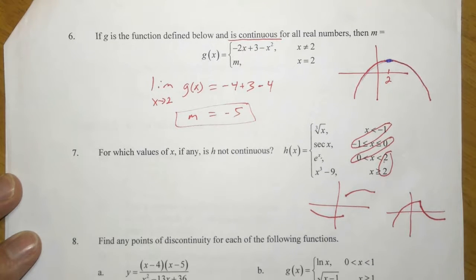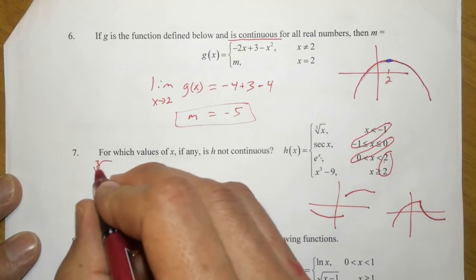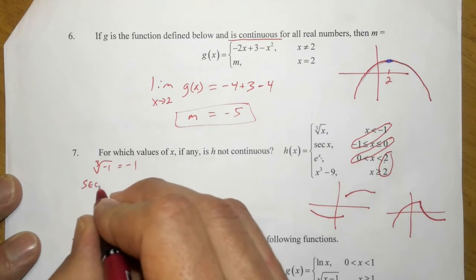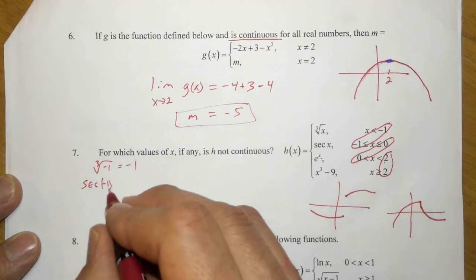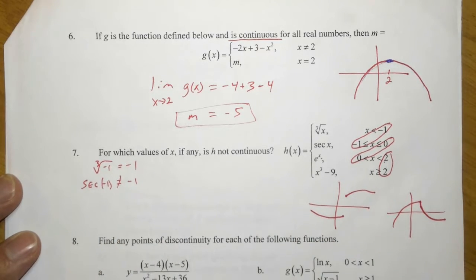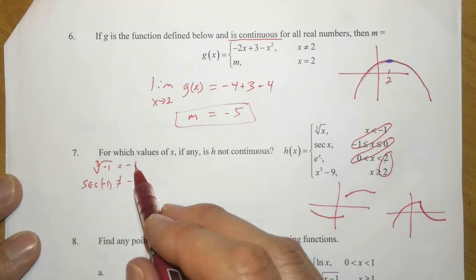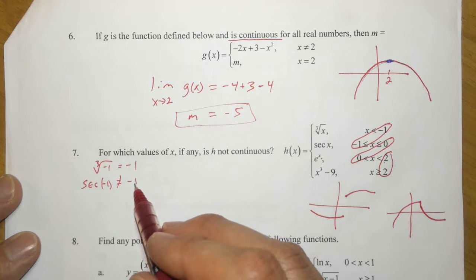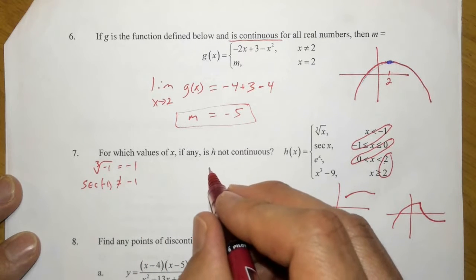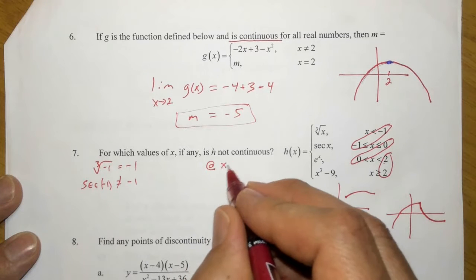Let's start with negative 1. The cube root of negative 1 is equal to negative 1. Secant of negative 1, you might have to go onto your calculator for. It's some messy decimal, but it's definitely not equal to negative 1. So the limit from the left is not the same as the limit from the right. Therefore, the limit doesn't exist. And if the limit doesn't exist, we've got ourselves a discontinuity. So part of our answer is that x equals negative 1.